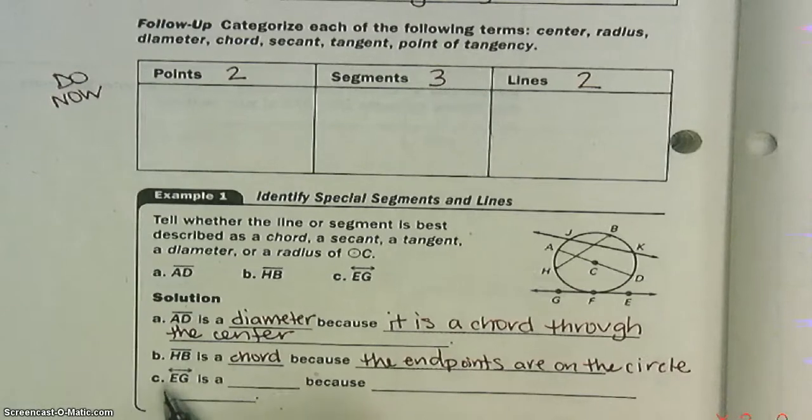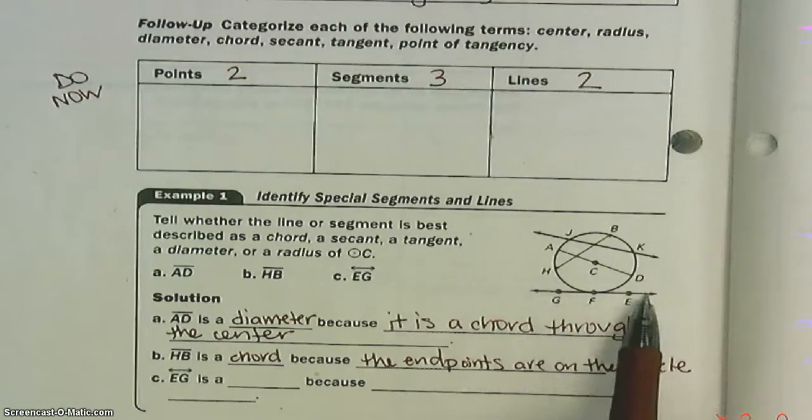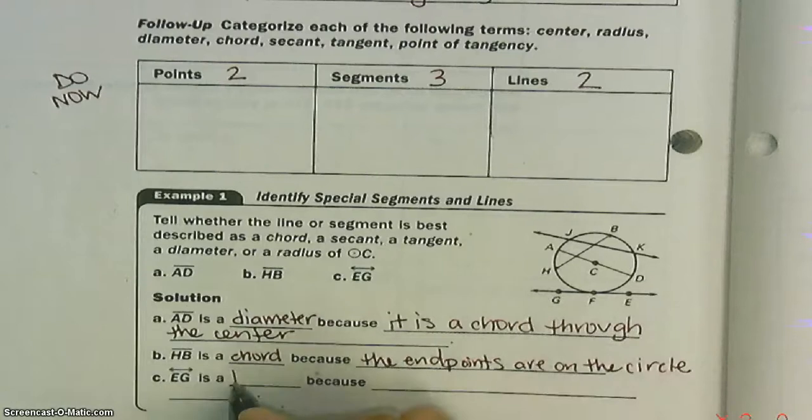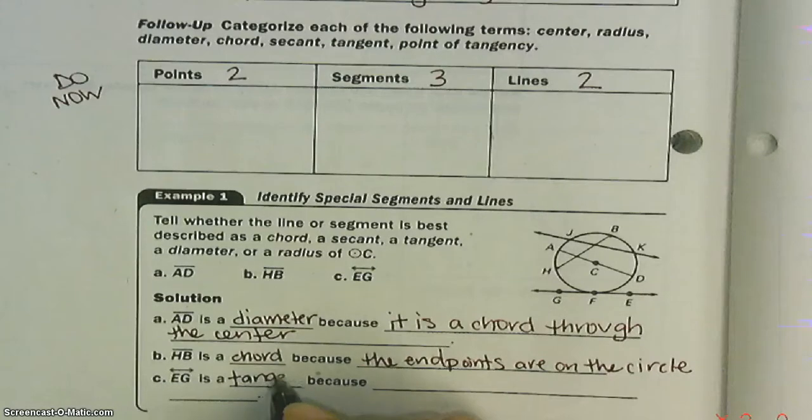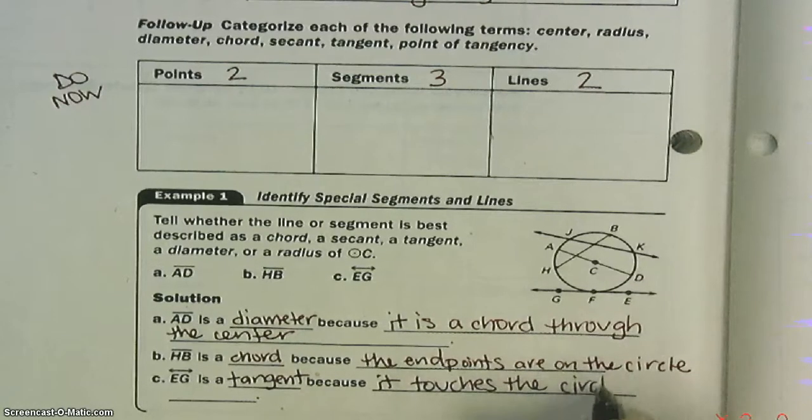EG, now here we have a line, EG. EG is a line that's only touching once. That's called a tangent line. It touches the circle once.